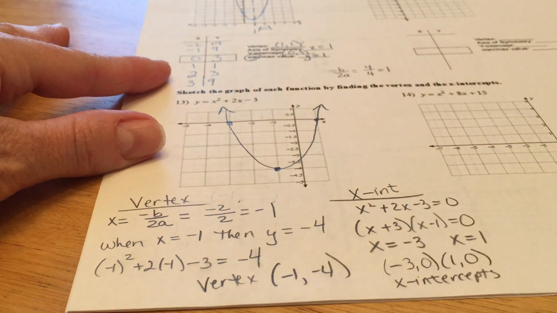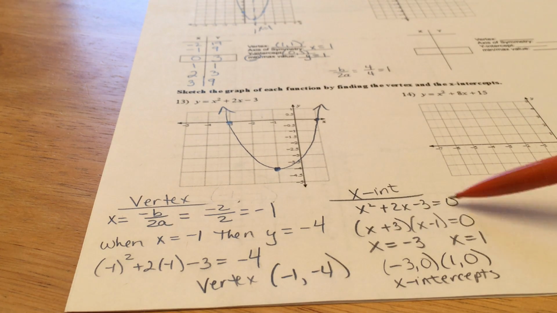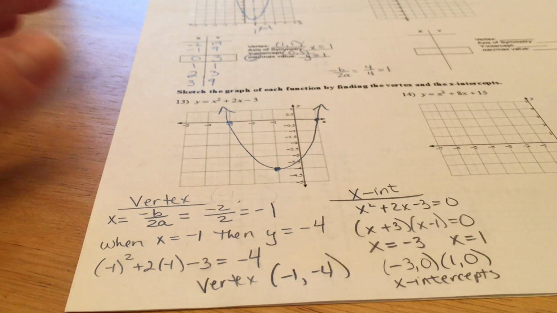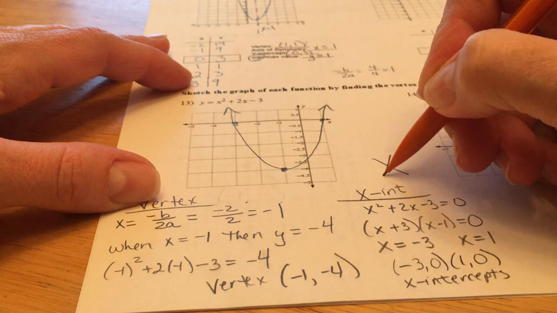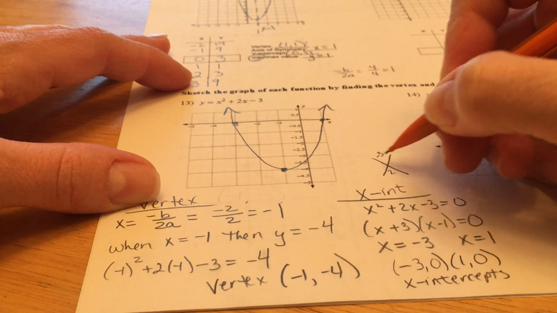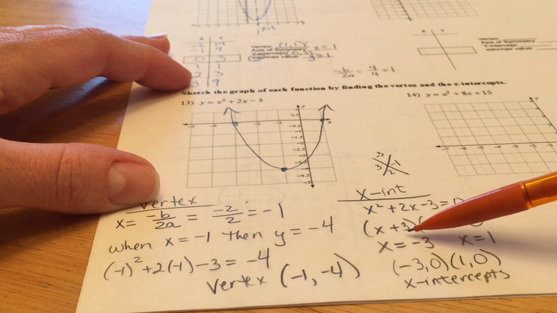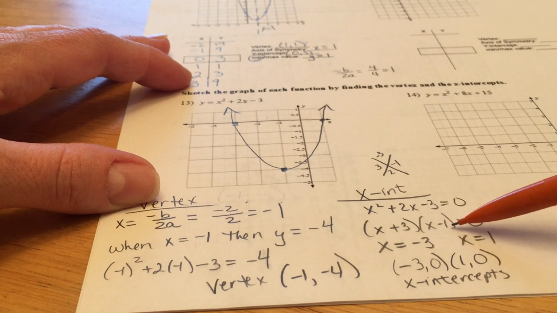Then to find the x-intercepts, that's when the x value gives us an output or a y value of 0. So we just set it equal to 0. Well, how did I factor this? I did a diamond problem in my head. I cheated a little bit. What multiplies to negative 3 and adds to 2? Well, it's 3 and negative 1. So that's how I got x plus 3 and x minus 1.